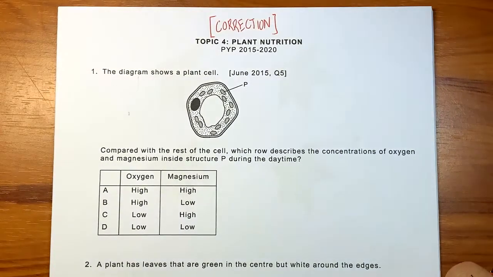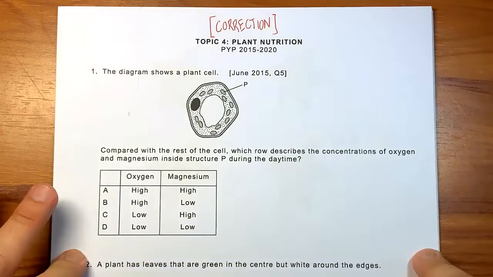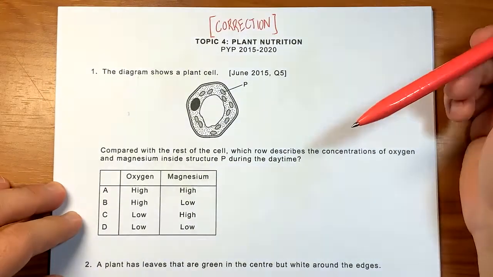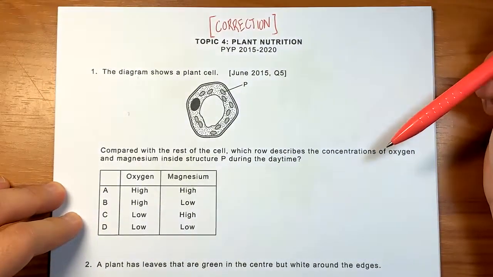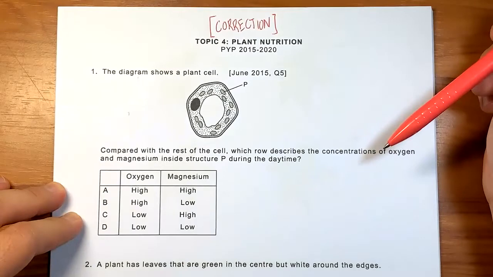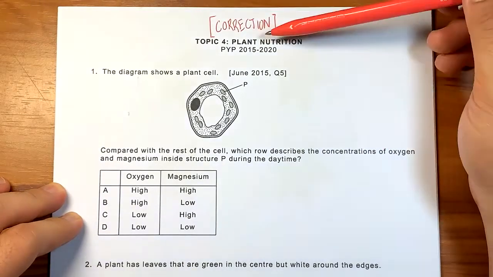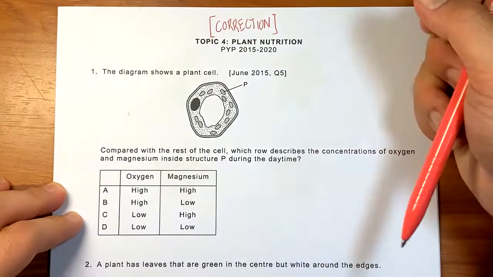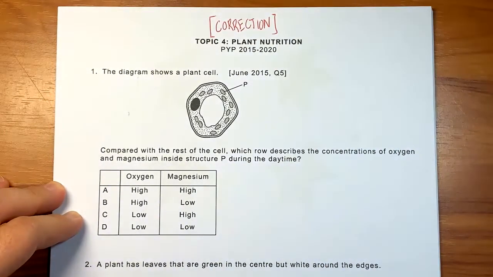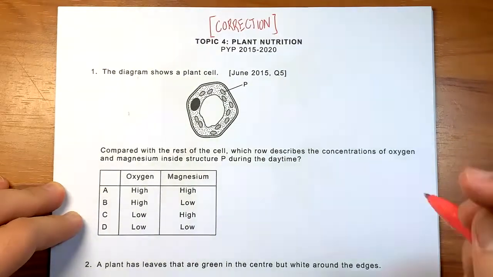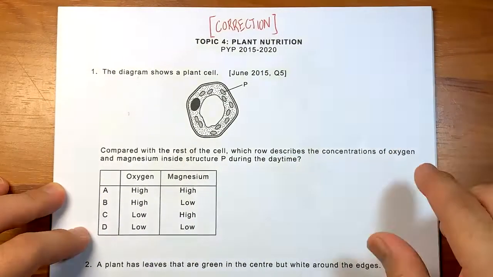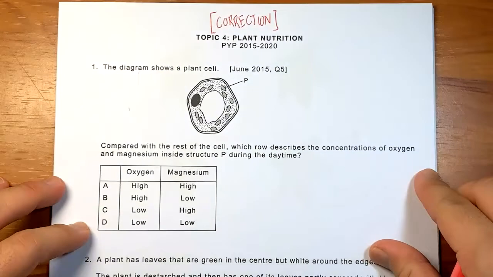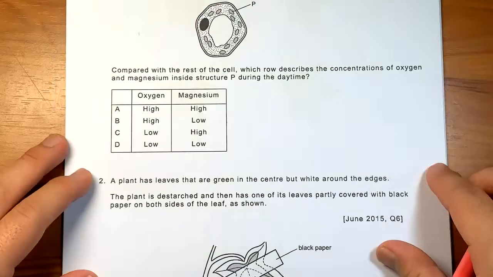So today we are just going to do a bit of corrections on the exercise that you have done before. The exercise was the one that I posted on Go Formative, and that was on plant nutrition. I'm not going to go through every question. I'm just going to go through the questions that most of you actually got wrong. So without further ado, let's just jump straight to it.